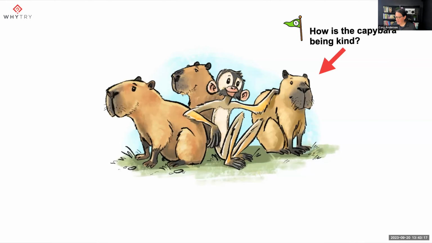Yeah, inclusivity, right, Susie? The monkey is obviously very different than the capybaras, right? But here they are, obviously not just in close proximity, but kind of supporting each other. They all have smiles on their faces. They seem relaxed. They obviously get along with each other. And so really, I think Susie nailed it with this idea of inclusivity, recognizing that although there are things that make us different, we can always include everyone around us.